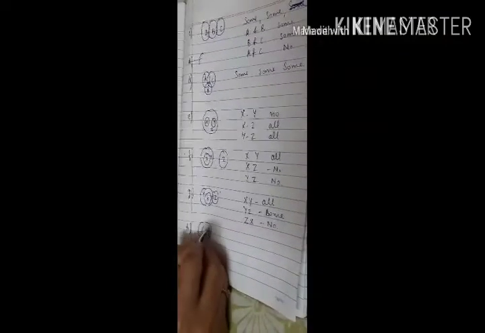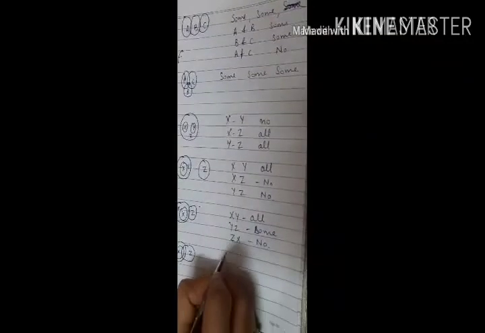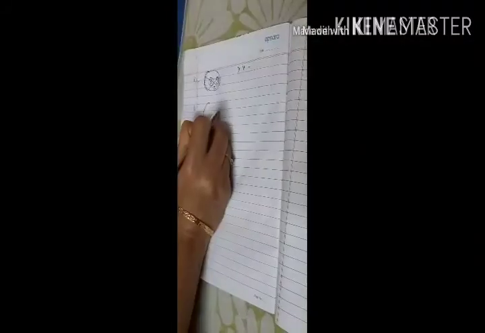Now next is, you can have this also. So if this is x, this is y, this is z, then you can see x and y will have the relation of all, y and z will have the relation of sum, and x and z will have the relation of sum. Right?